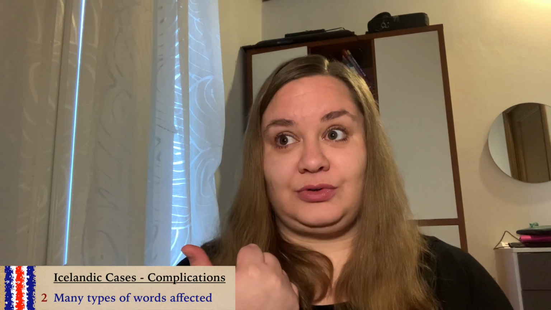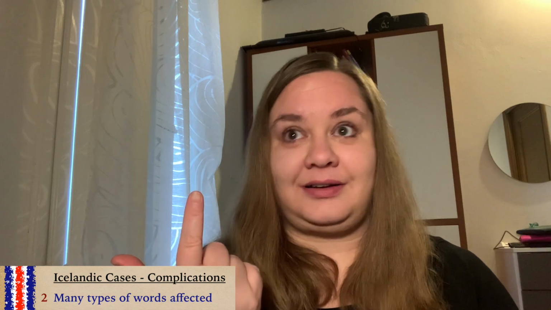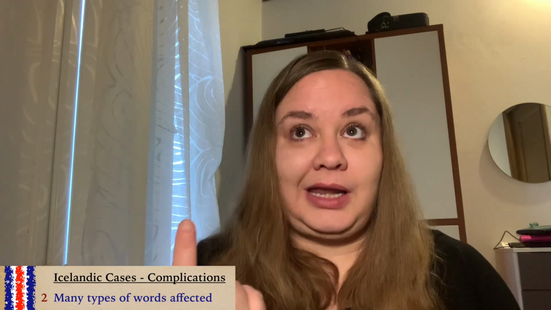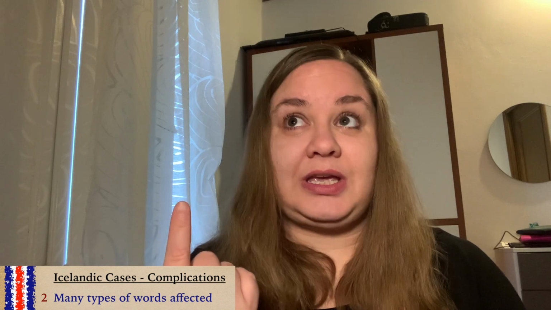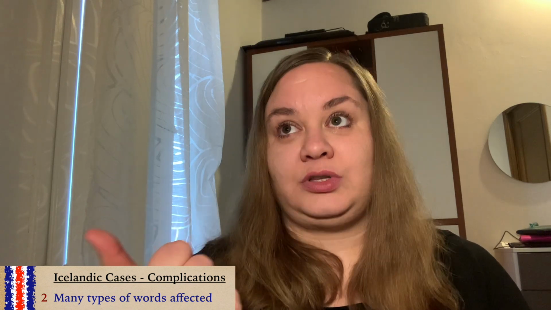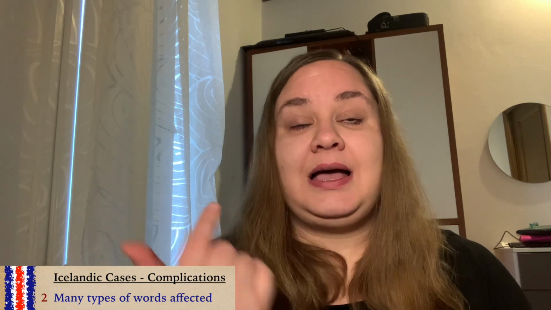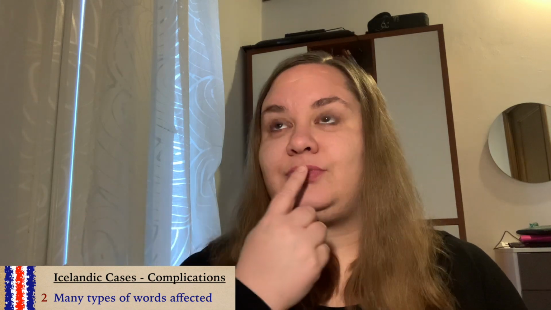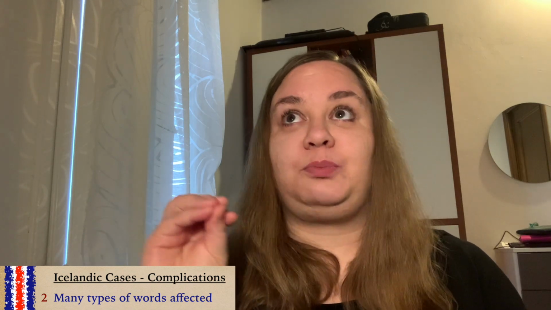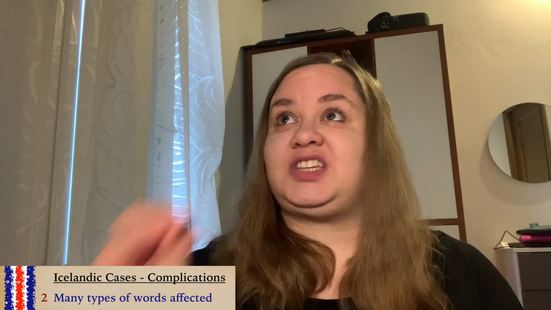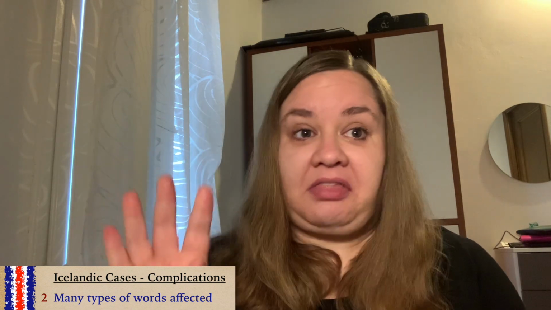Number 2. There are just so many things that change with the cases. We have the nouns, of course. The nouns will change with the cases. Also the definite article, meaning the, or the greinir in Icelandic. This will also change depending on the case. So the word changes and the noun changes. And this also applies, for example, to nouns of people. So names of people, names of cities, names of anything.